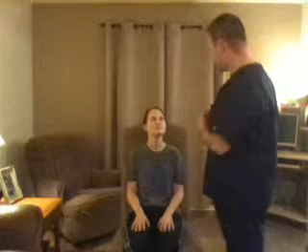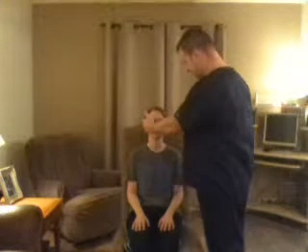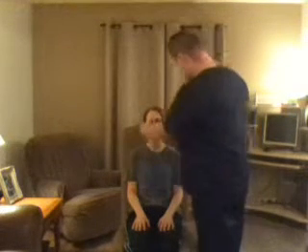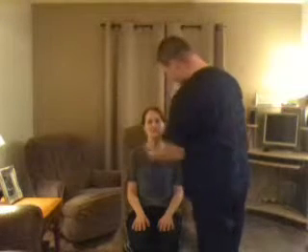Next, moving on to the face, I would have you look at me, please, and I'm looking for symmetry of the face, as well as we'll check the temporal pulses. There's good pulses there that are equal. And then I would apply pressure to the frontal and the maxillary sinuses. Do you feel any pain or pressure there?